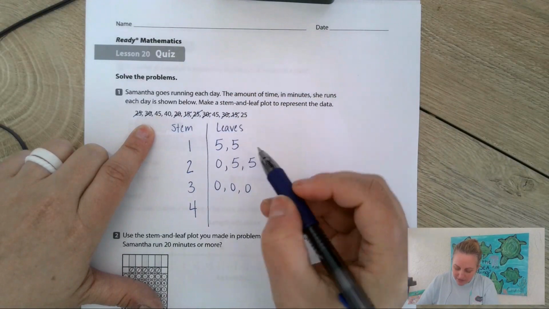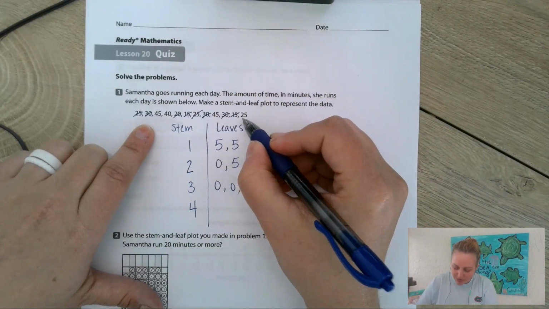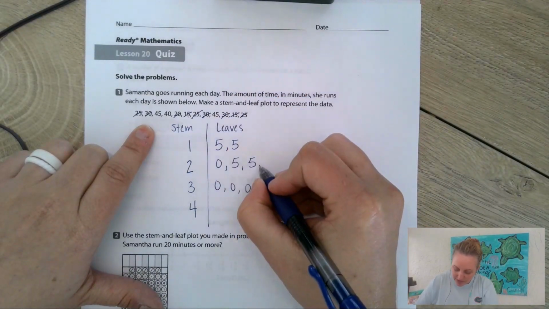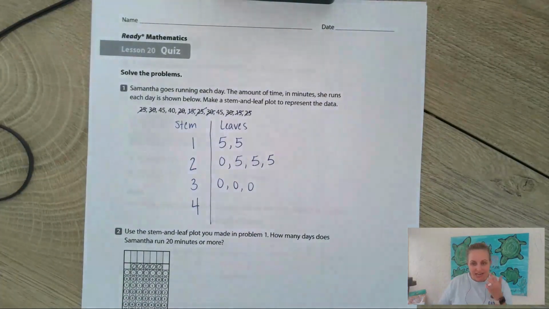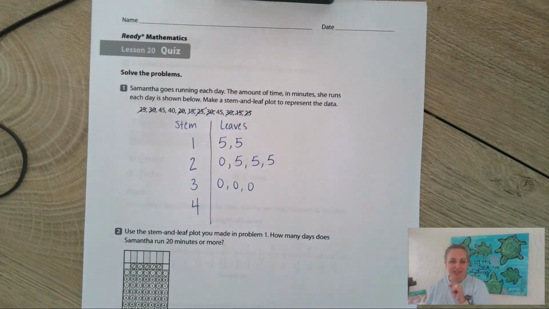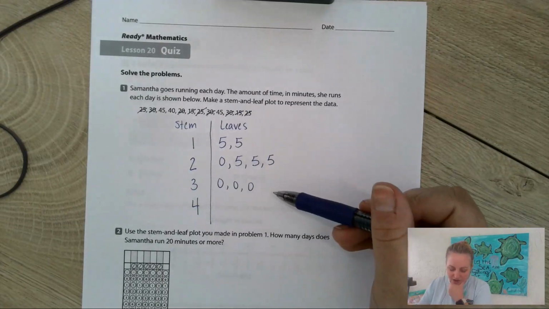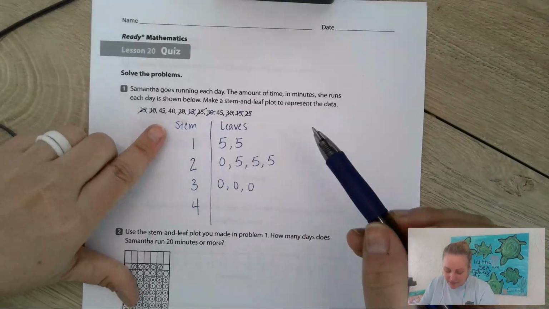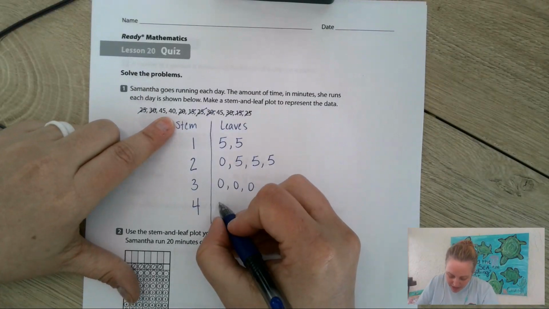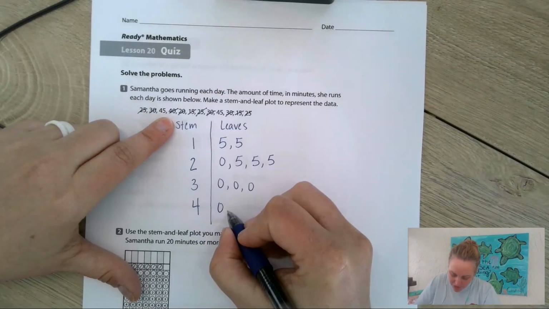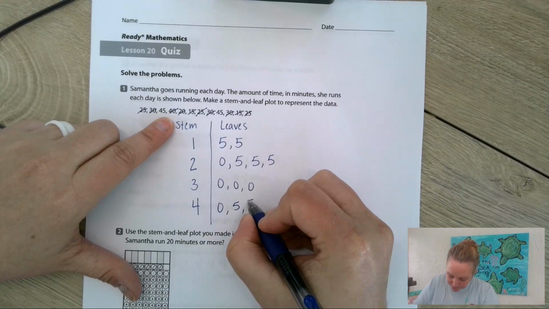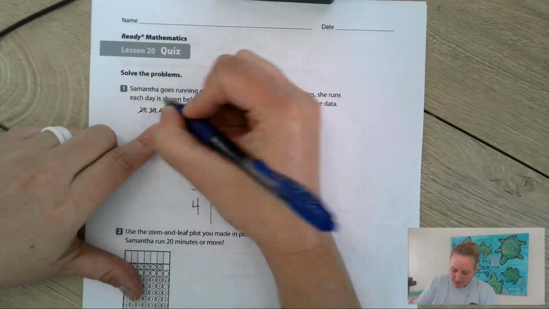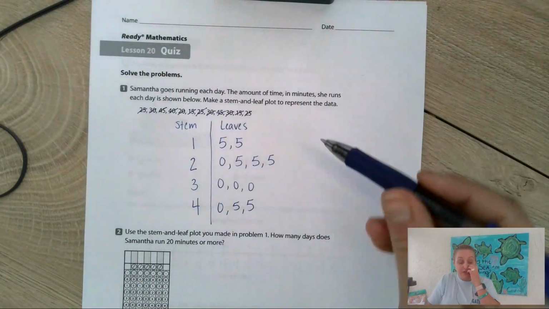And then, oh, you see I made a mistake. I missed a 25. Luckily it's a 25, so I just put the comma with the 5 there. I have to add it on. That's why I cross them off, because then I know if I've missed it or not. Okay. And I don't have any other numbers in the 30s. For the 40s, I have a 40, and then I have two 45s. Okay, and I've crossed off everything, which means I've used all of my data.